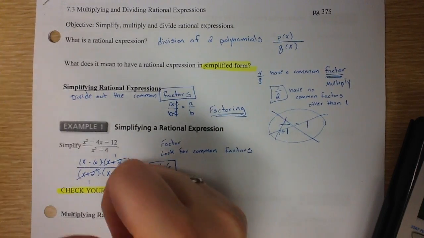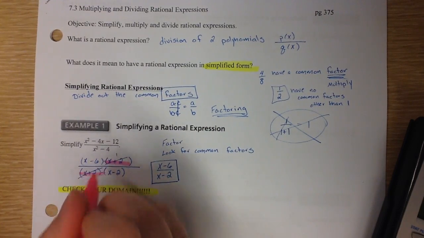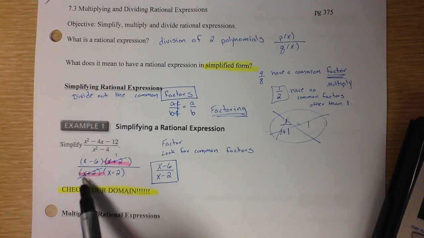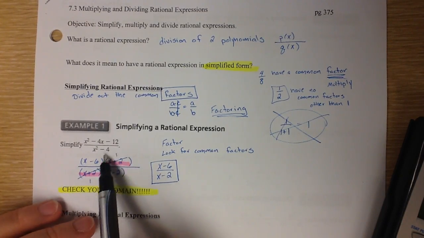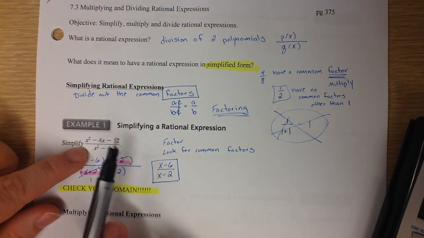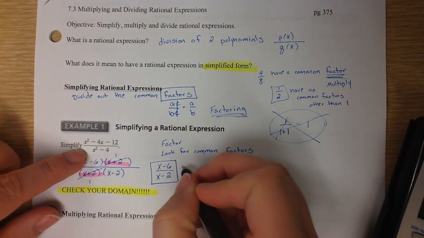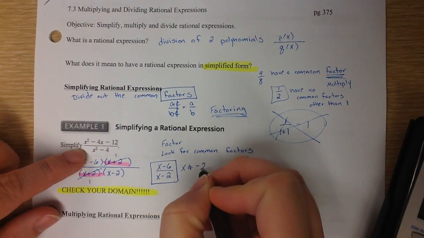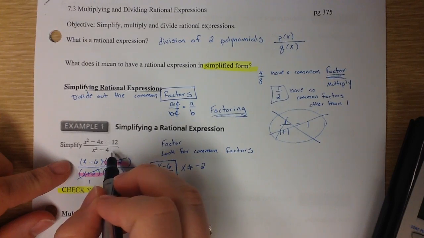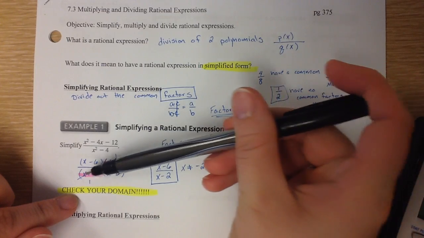Because if you notice, this factor here, this x plus 2 that we divided out, when I put a negative 2 in this factor, I get 0. So these two are exactly the same except at negative 2. So I need to denote that in my answer because I cannot put a negative 2 into this thing because I couldn't put a negative 2 into the first one. So x cannot equal negative 2 because that was the factor that I canceled out.